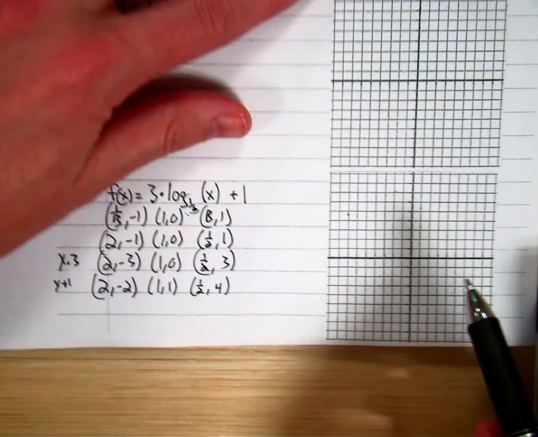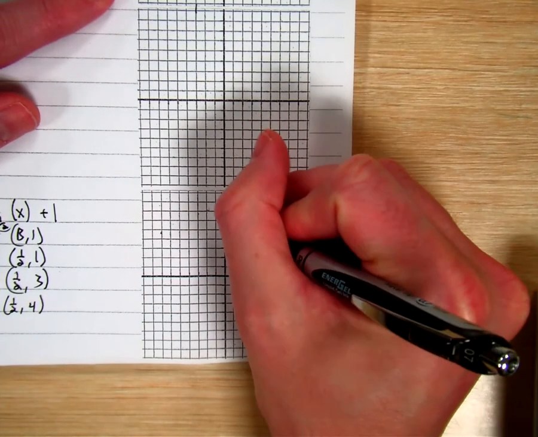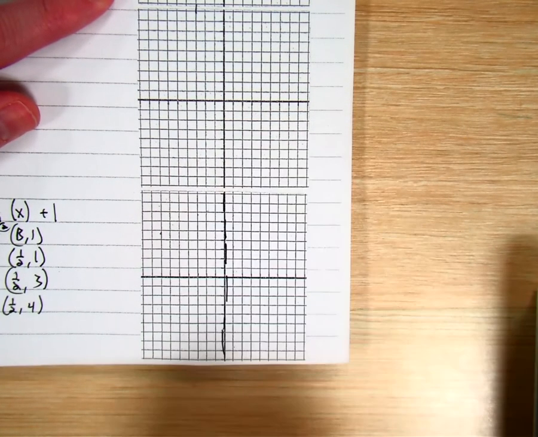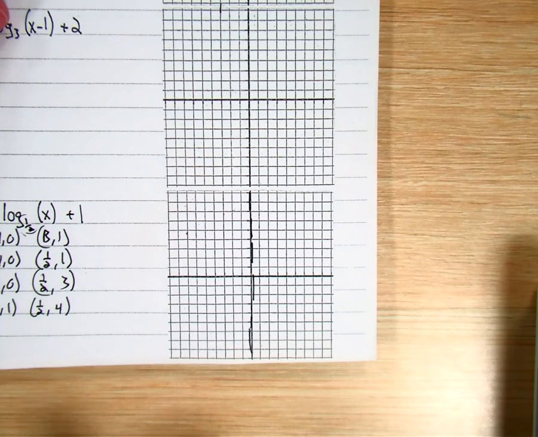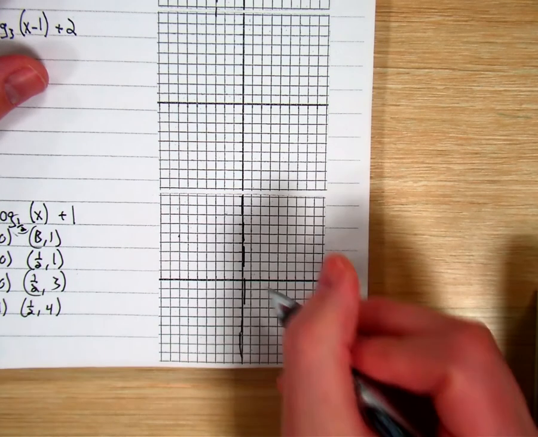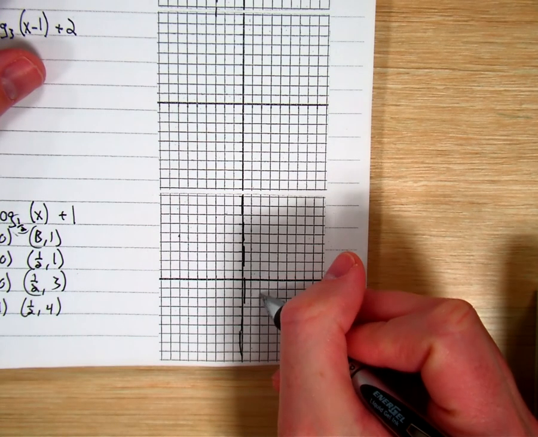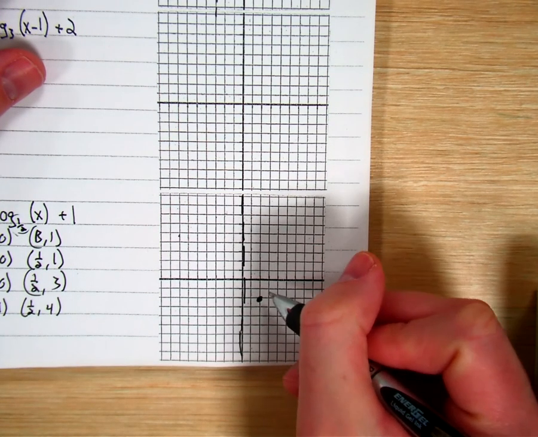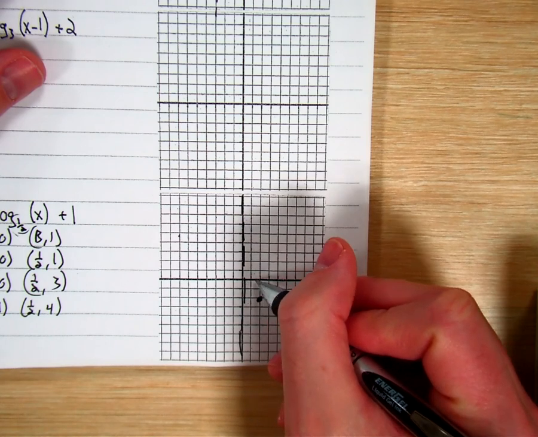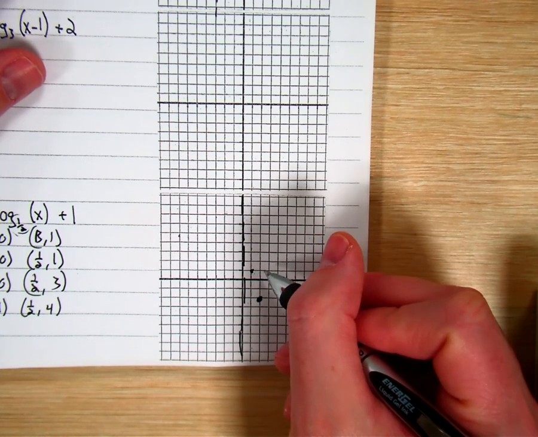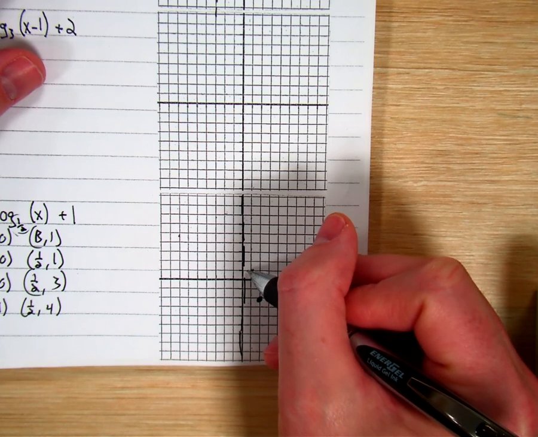So we didn't have any horizontal shifting, so our asymptote should stay at 0 there. X equals 0, or on the y-axis. Okay, we got 2, comma, negative 2. 1, comma, 1. And half, comma, 4.